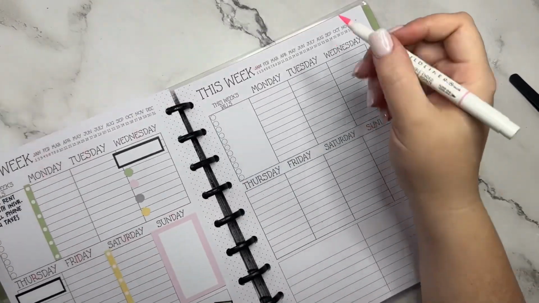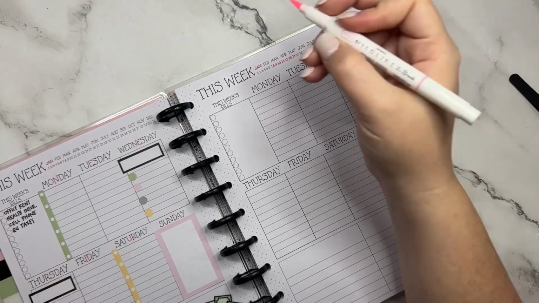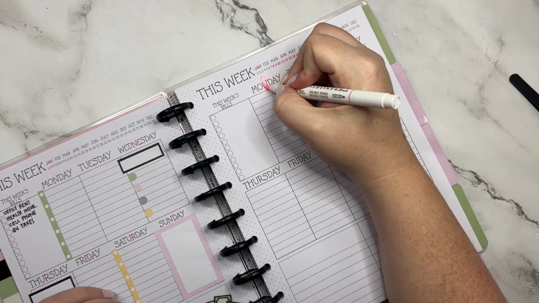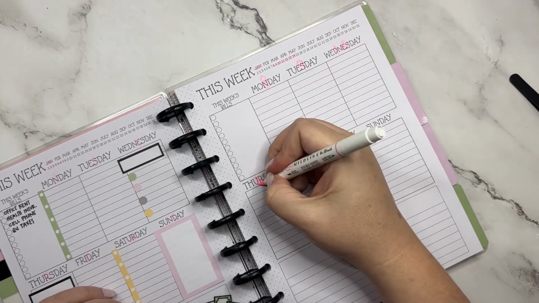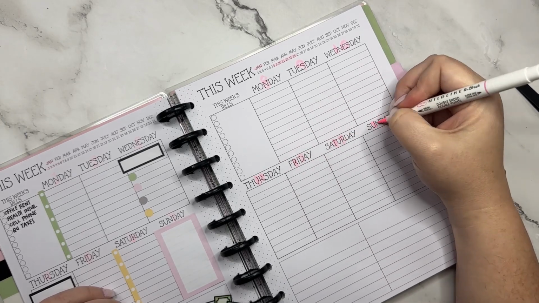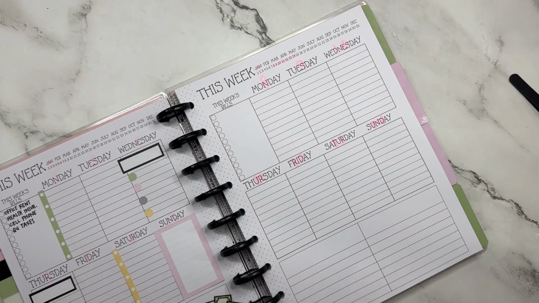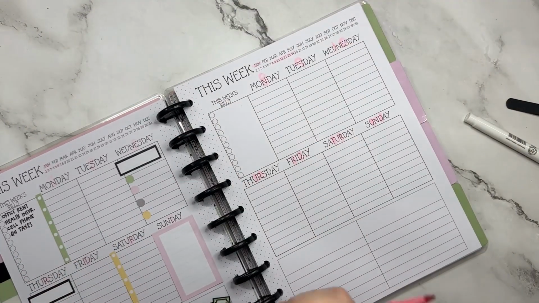So this is going to be the 8th to the 14th. And then I'm just going to come in here. And then let's grab this pink marker.